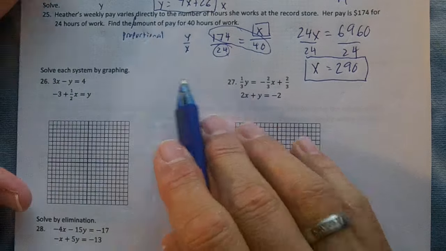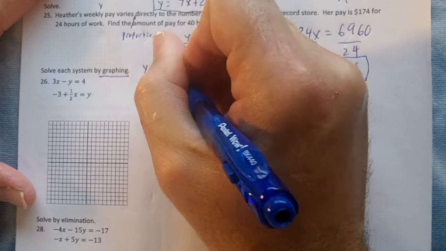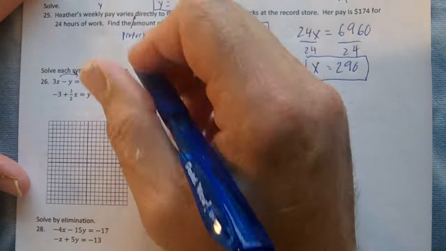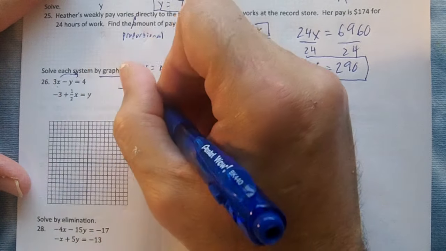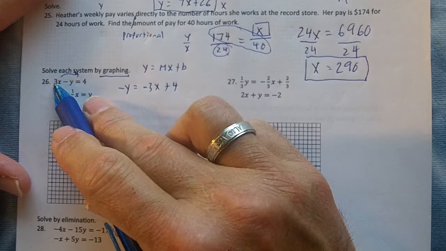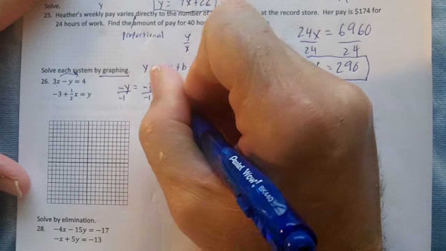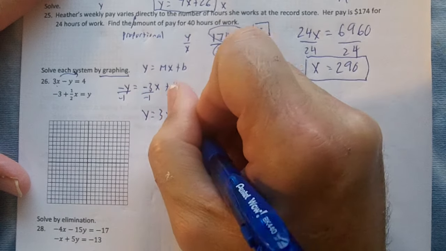Okay, number 26 and 27 solved by graphing. So we need to make the lines look like y equals mx plus b. So right here we need to move over the 3x. So I'm going to write negative y equals, the 3x will turn negative, plus 4. So I'll move the 3x from the left to the right. Now I need to divide by negative 1 to make the y positive. I'm going to get y equals 3x minus 4.